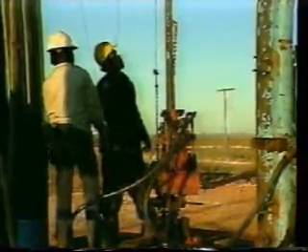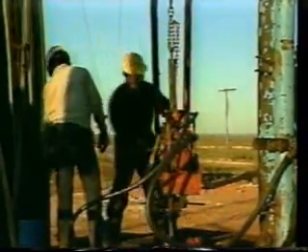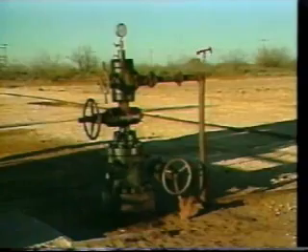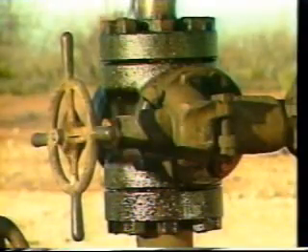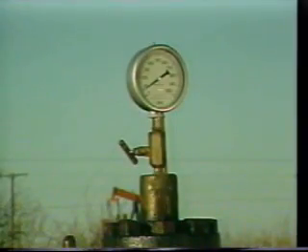With the tubing landed, the BOP stack can be removed and the Christmas tree installed. Finally, the rig will be released and the location prepared for any surface production facilities that may be needed.